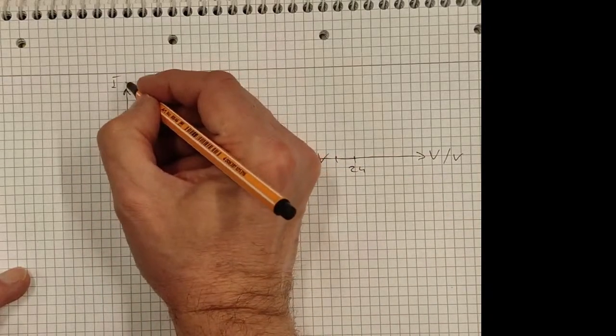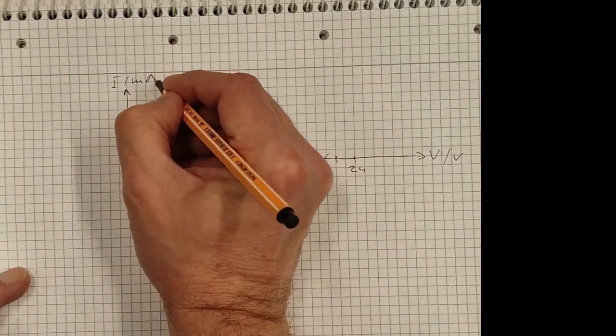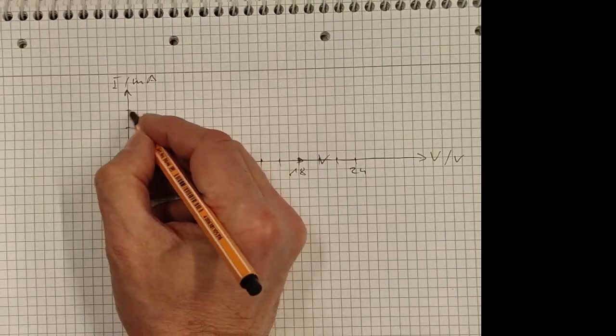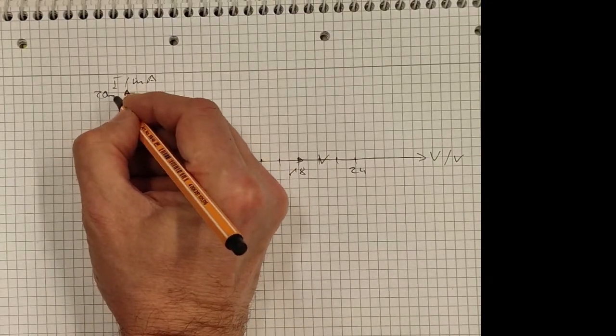And the current in amperes, or milliamps, let's say this is 20 milliamps.